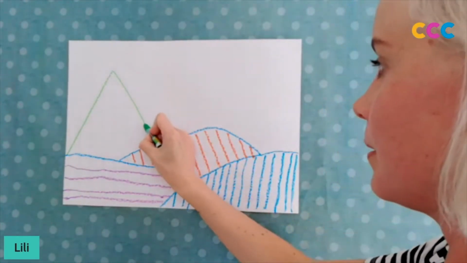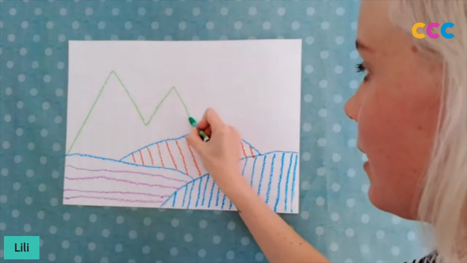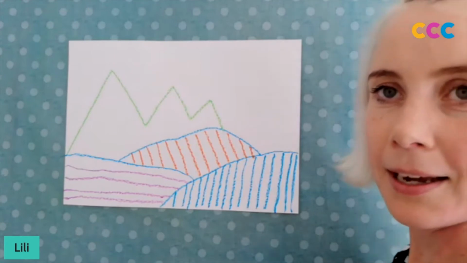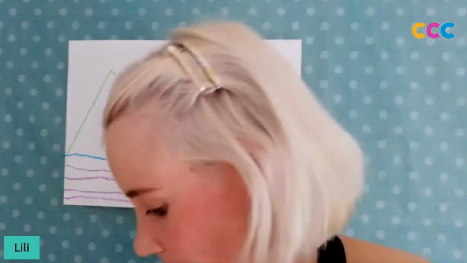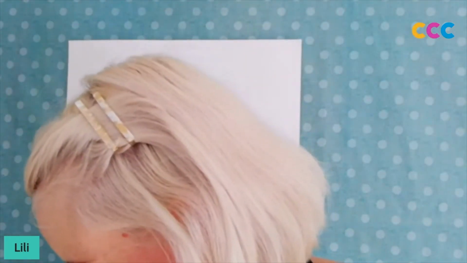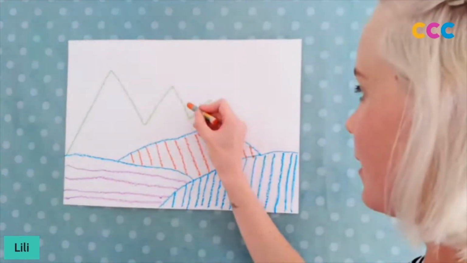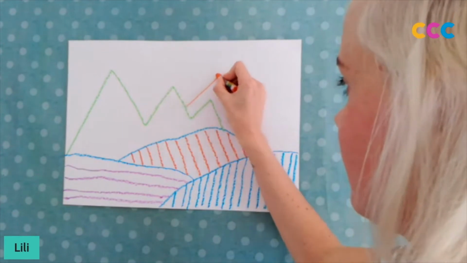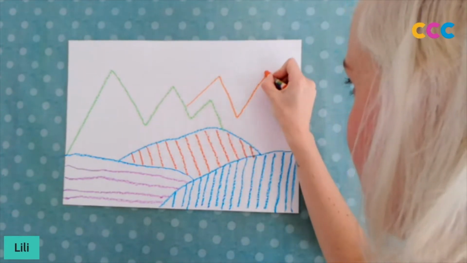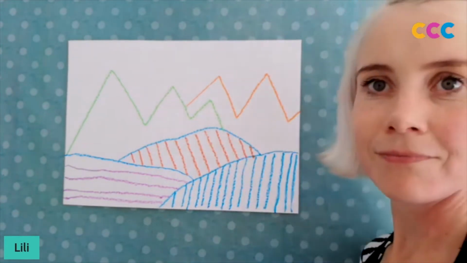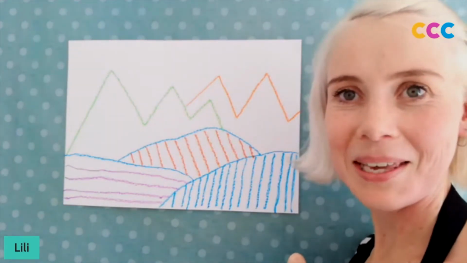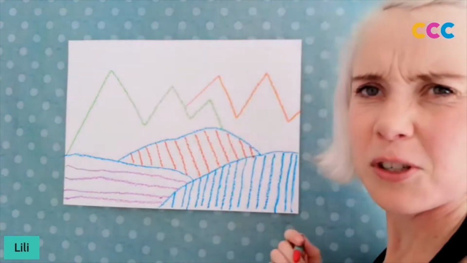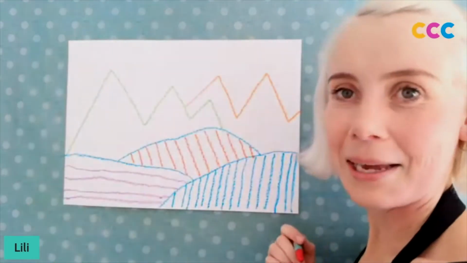Triangle up and down. And I'm sort of making one mountain range peeking out there, you can see. Then I'm going to do another mountain range at the back that's peeking out, maybe over on that side, using the triangle up and down line or mountain line. Okay, I'm swapping again. Love colors, so I love to swap and make my landscape colorful.